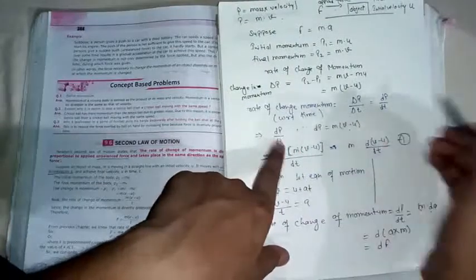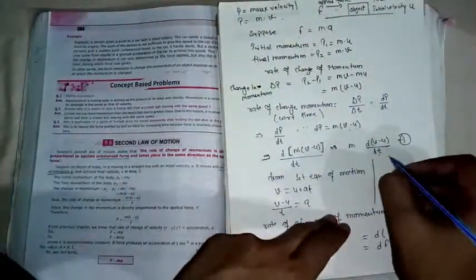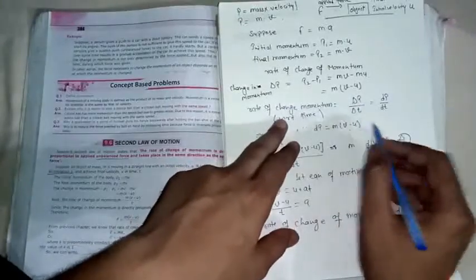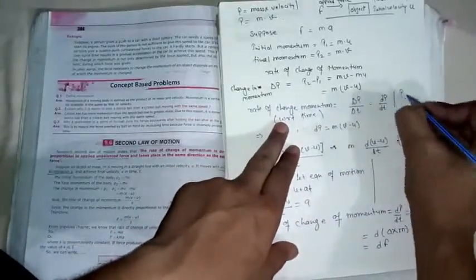Or simply you can forget about this d and just write the rate of change of momentum as p upon t.